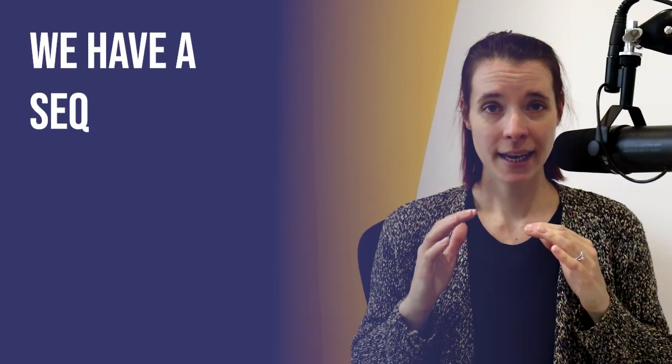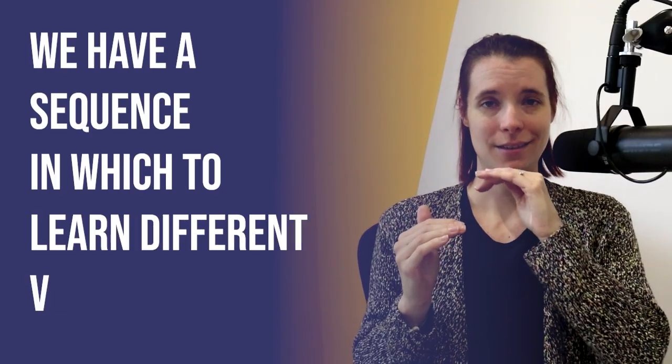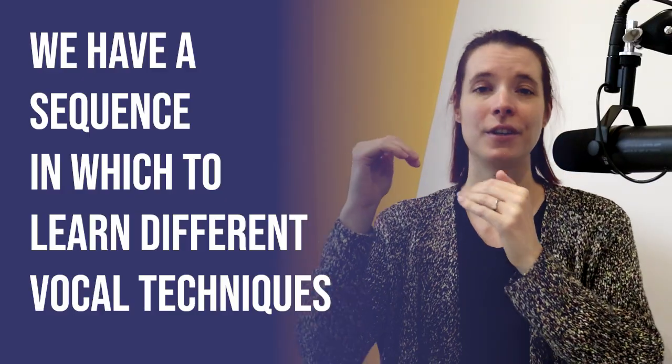We've had the anatomy of how the voice works. Then we looked at the two main muscles, the chest voice muscle and the head voice muscle. Here's an interesting and important distinction. We have a sequence in which we need to learn different vocal techniques. So, let me explain what I mean by that. A baby that is just born cannot walk, right? And a baby that is just born, my daughter is 5 months old, so I love seeing how she develops.